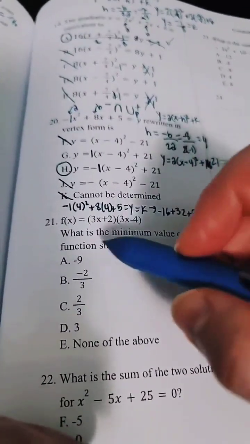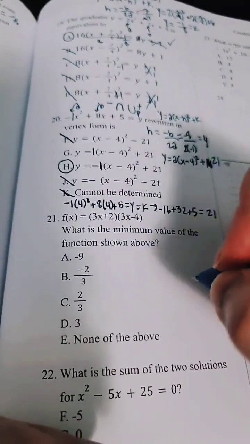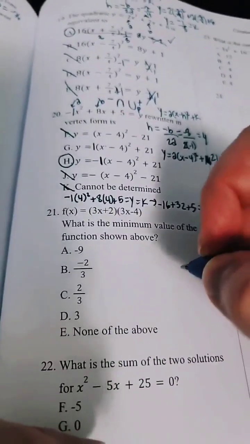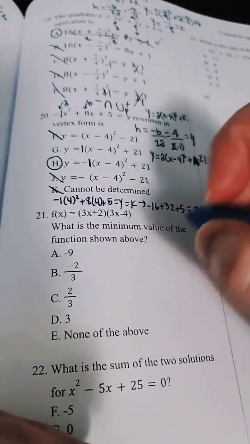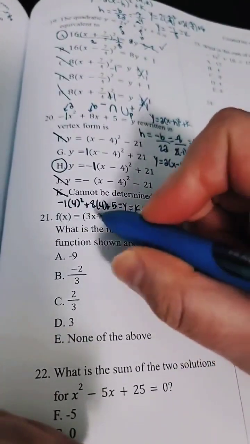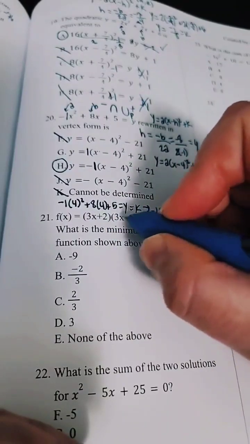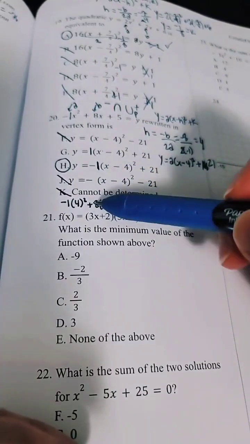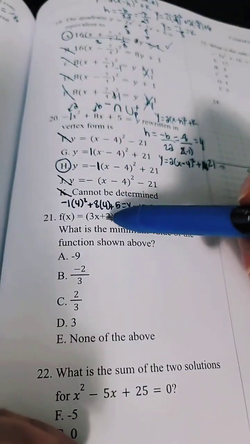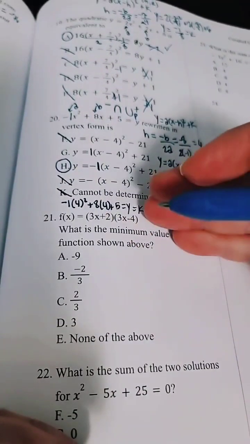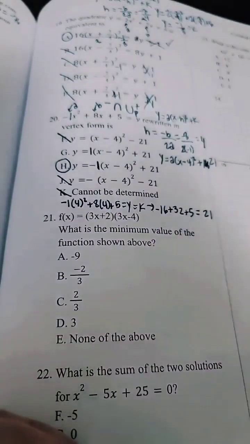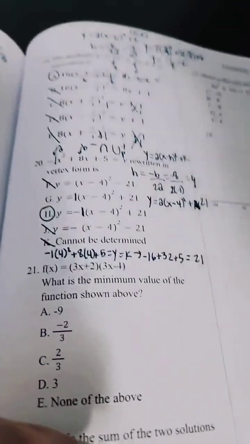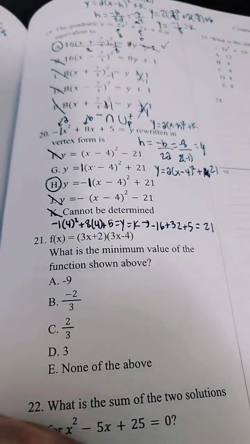So then let's go to number 21. What is the maximum value of the function above? Or sorry, minimum value is what I meant to say. So here we have 2 terms plus or minus in parentheses times 2 terms plus or minus in parentheses. Another trick also is, whenever you see plus or minus in parentheses times plus or minus in parentheses, you should just start foiling. That's 9 times out of 10 what you have to start doing anyway.